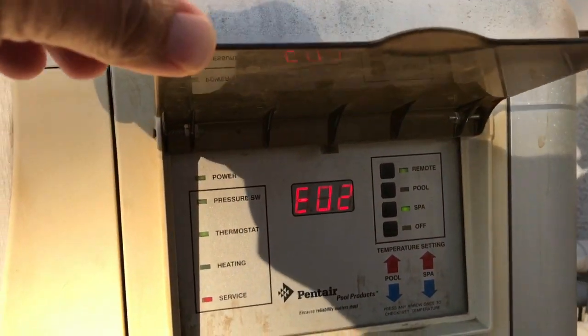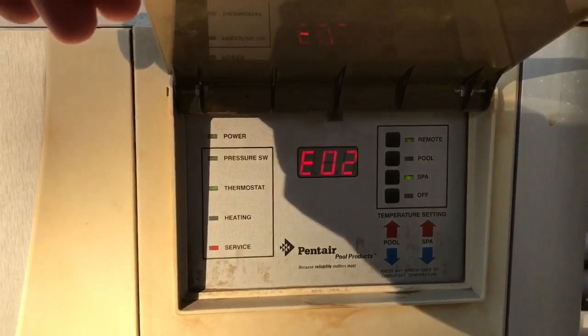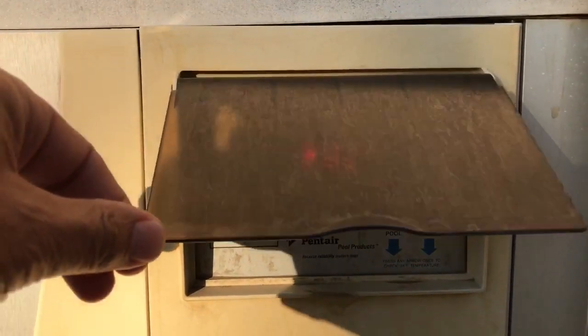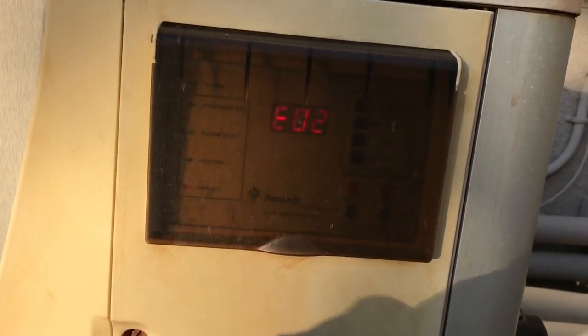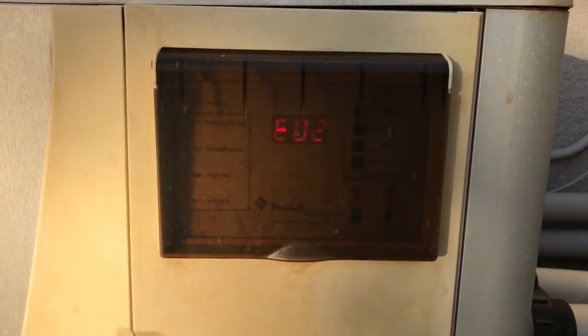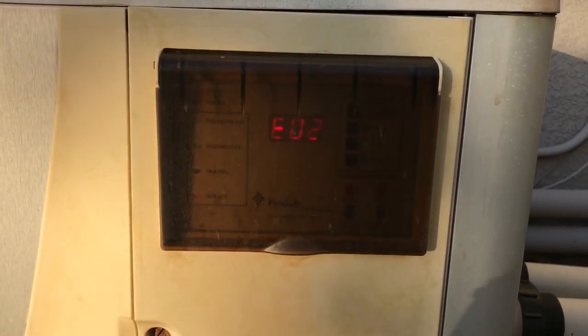When I originally looked at this and tried to figure out what was going on, I found a video online, and it talked about changing a thermistor. So I went through that process, and I'll show you here in a minute what that looks like. But for me, it did not resolve the problem.